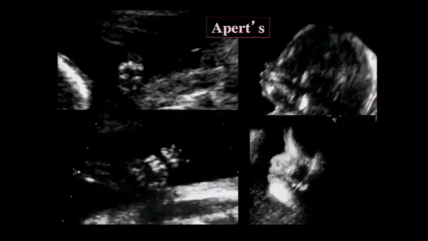Now, these two fetuses have Apert syndrome. These are two different fetuses. The upper one is about 20 weeks. You can see the high forehead, the acrocephaly associated with Apert syndrome due to the fusion of the sutures. And here is the mitten hand. The fingers are all tied together, or stuck together, I should say. And in this older fetus, you can see that all these digits are all together and the thumb is separate. And again, here you have the acrocephaly or the high forehead and the small maxillary region associated with these syndromes.